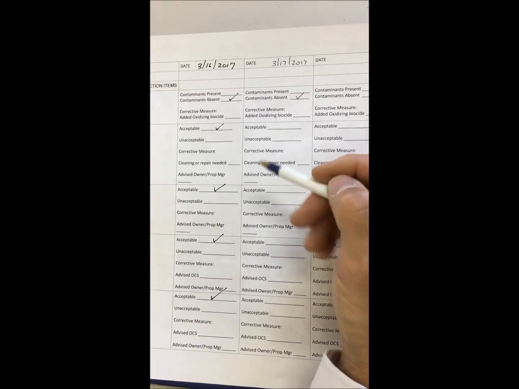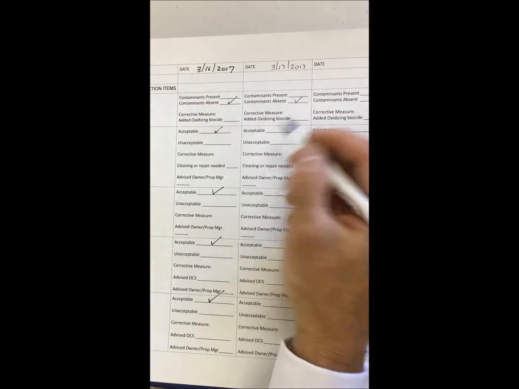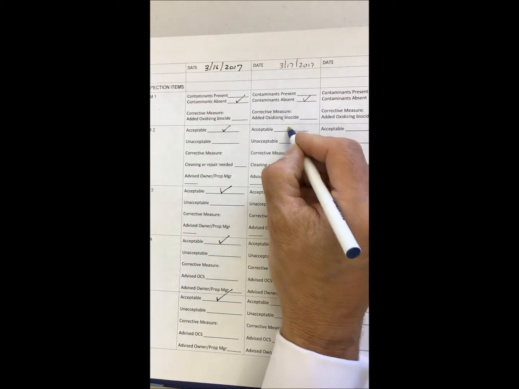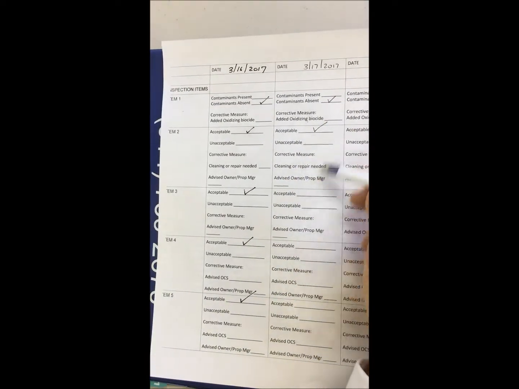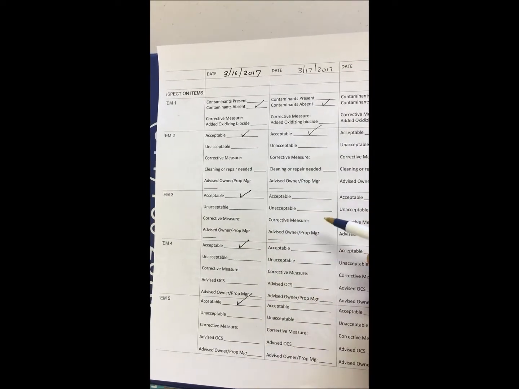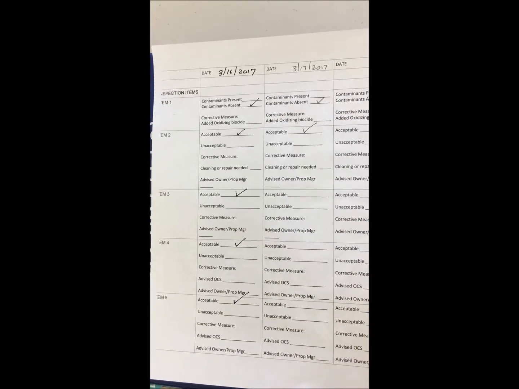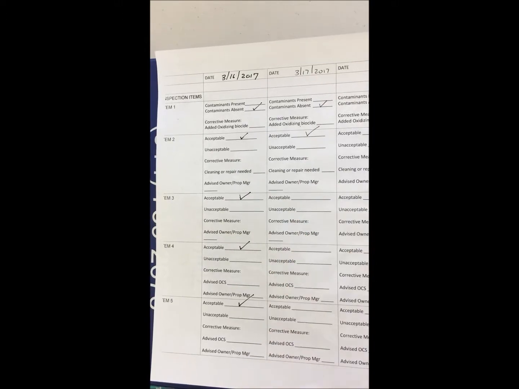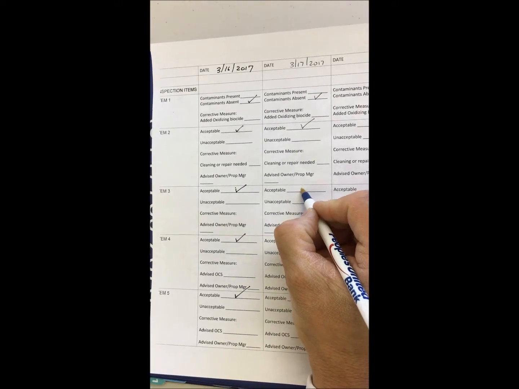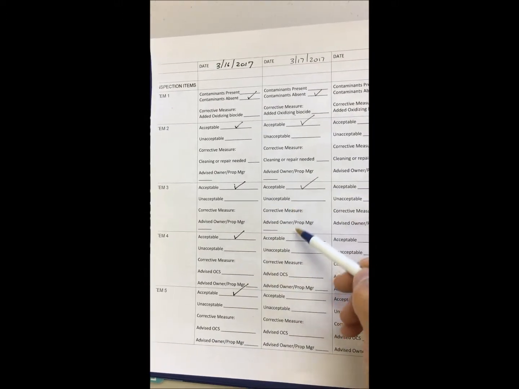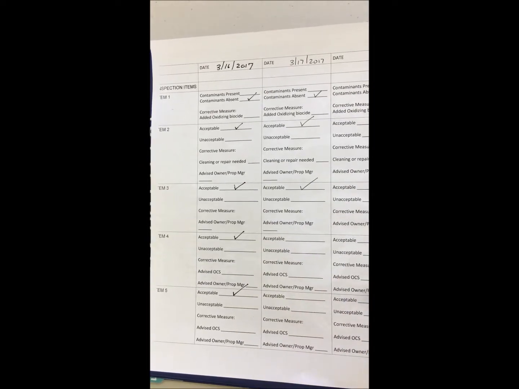Item 2 is the general condition of the tower basin, the drift eliminators. Again, is it good or bad? If it's acceptable, you check that. If it's not, then you're noting what needed to be repaired. The third item was that you checked the water makeup into the tower. Again, it's either working or not. If it's acceptable, you check acceptable. If you have to correct it, then you want to note that you told the property manager and the owner about the issue.